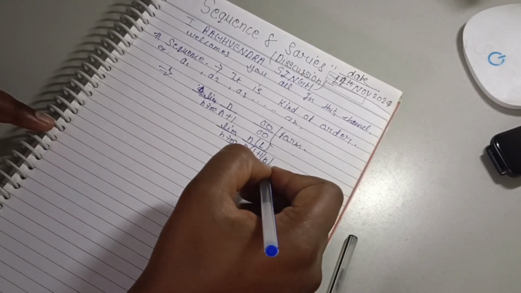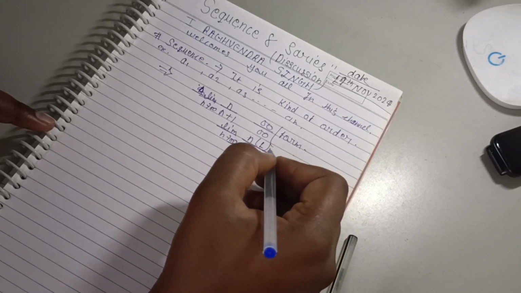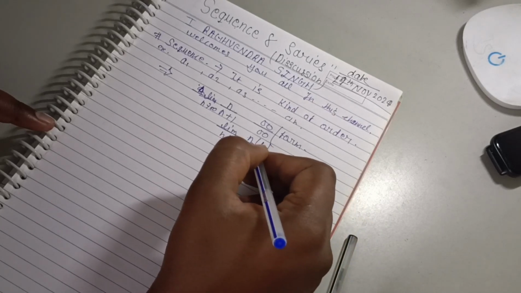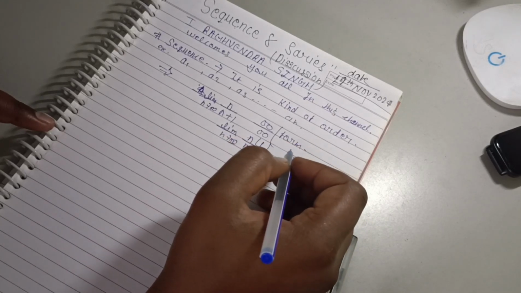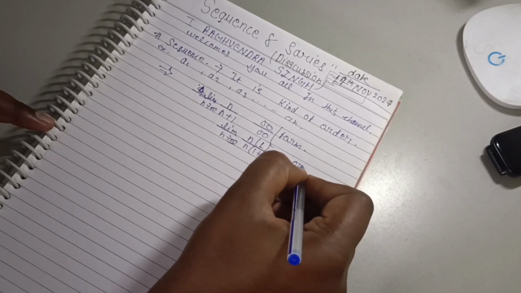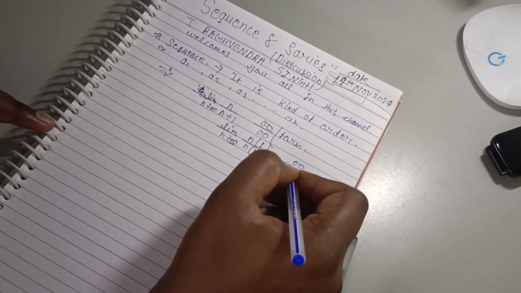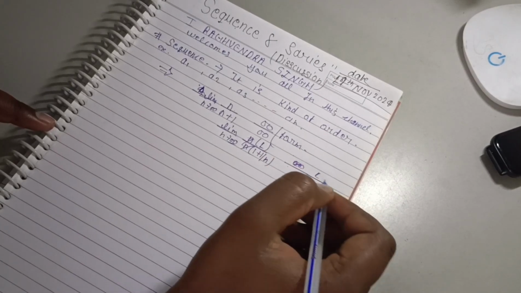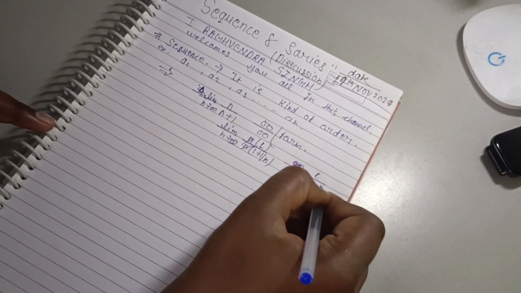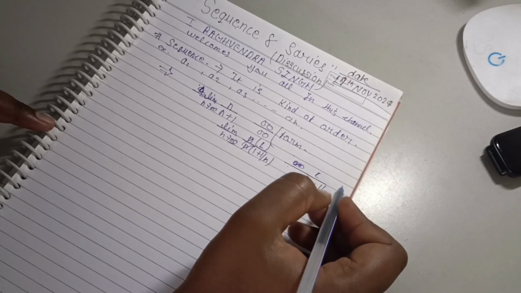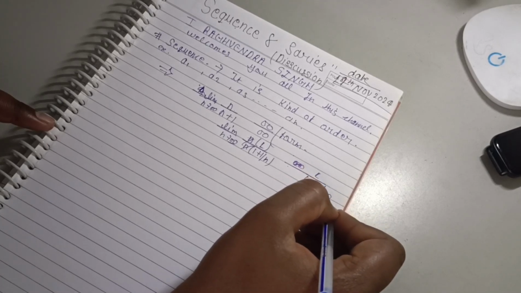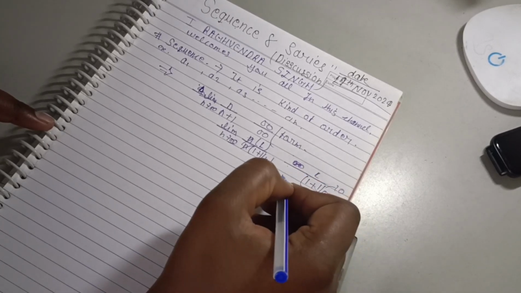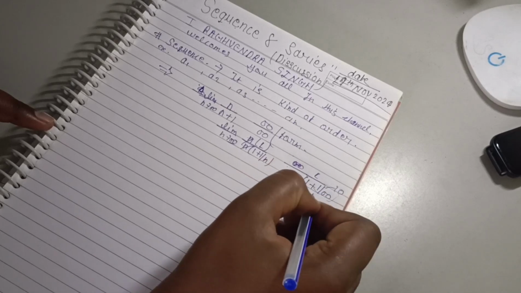Now we put infinity, and 1 by infinity is 0. So we get 1 upon 1, which is equal to 1.